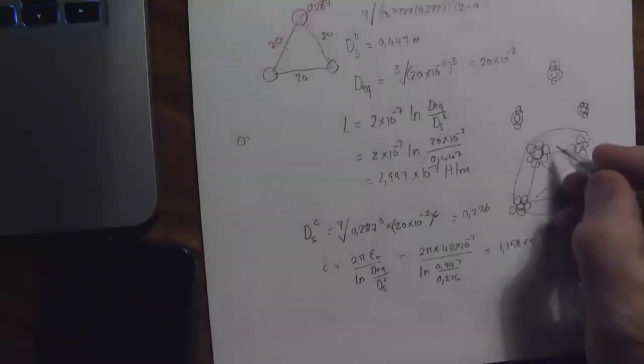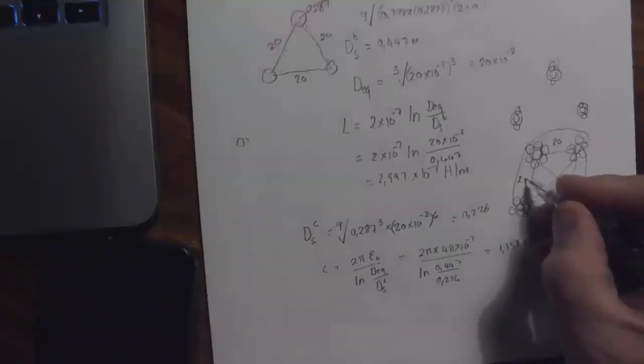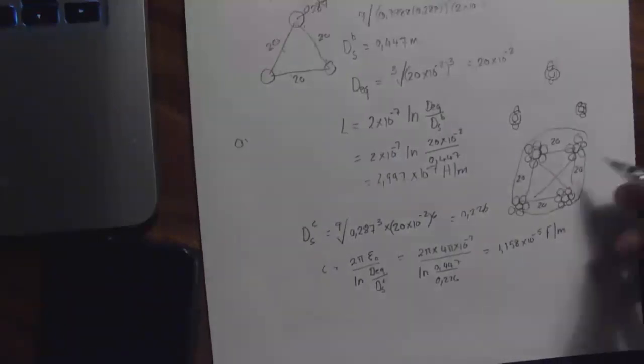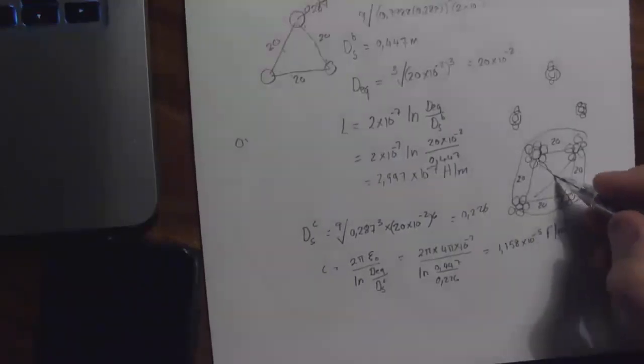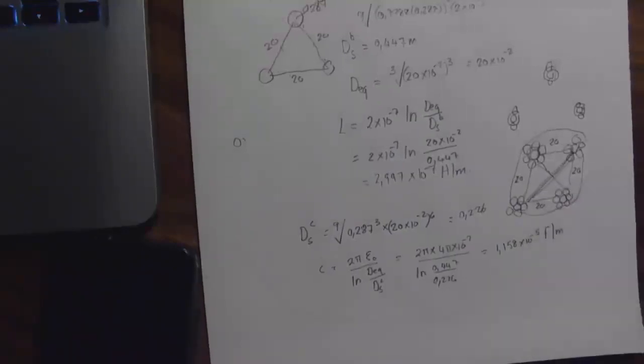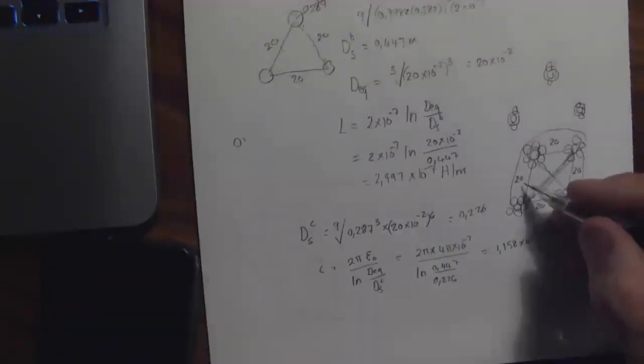So if that is 20 centimeter, and that is 20 centimeter, and 20 and 20. First of all, what is that radius, that distance going to be? I think it's the square root of 800.